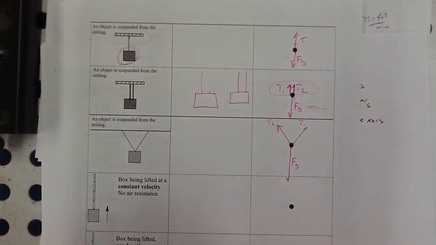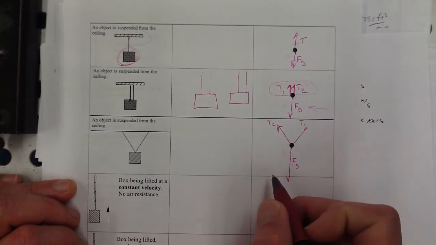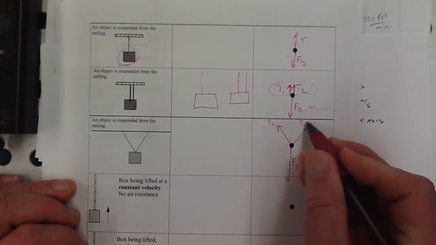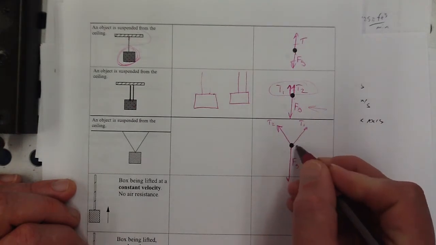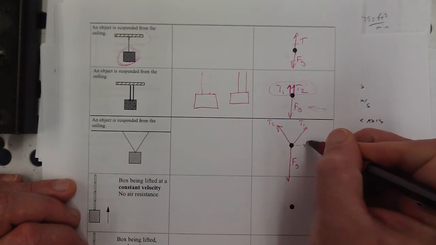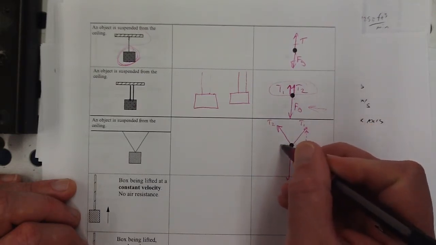The answer is yes. All the stuff that we did with vectors is going to come in very useful for us here with forces, because I can take this T1 and T2 and break them up into their horizontal and vertical components, like so.